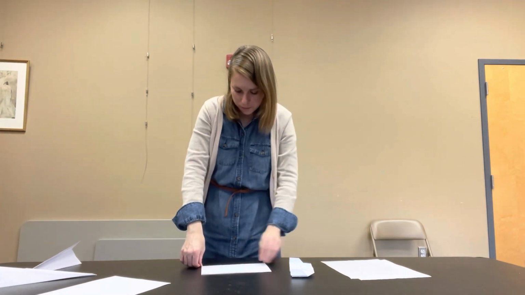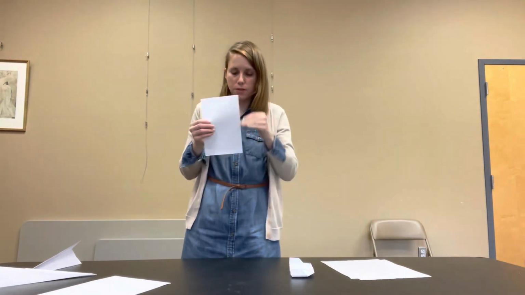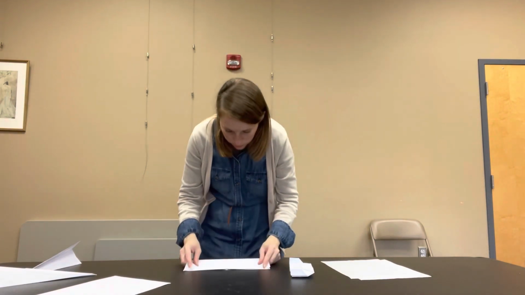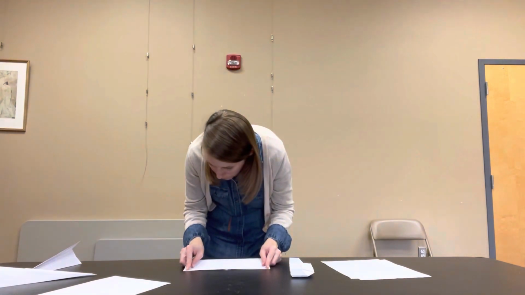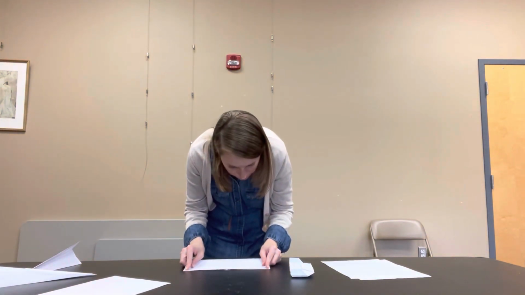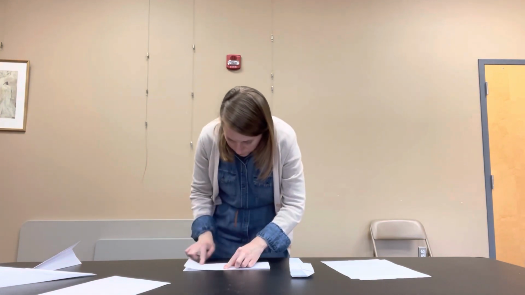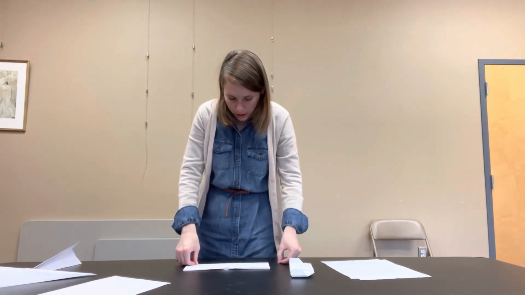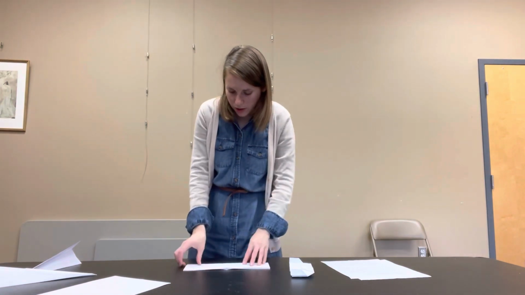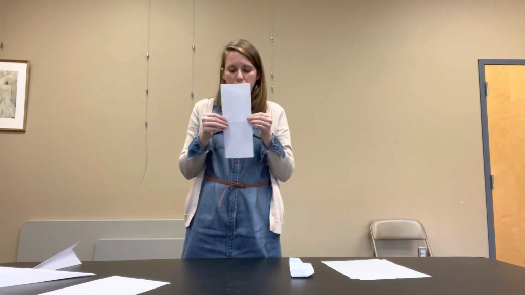Crease it really well, like such. Now you're going to unfold it. And now we're going to fold it like a hot dog. Once again, you want to make sure that it is creased very well, like such.